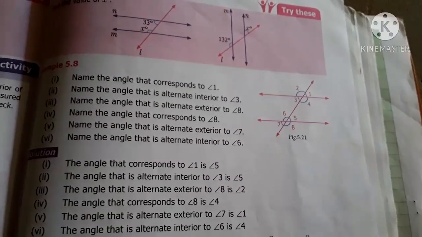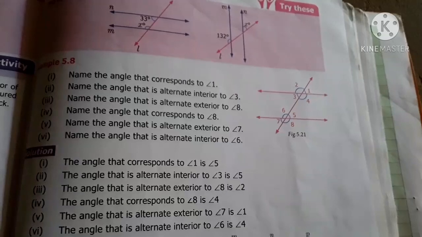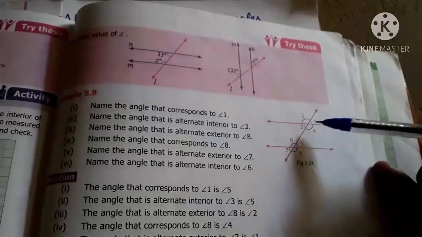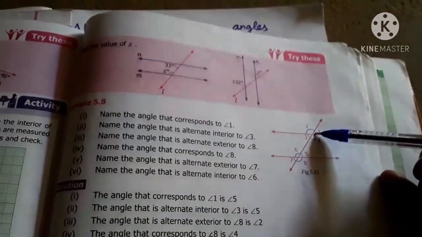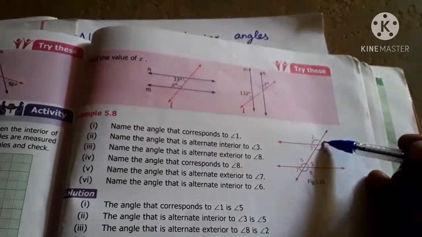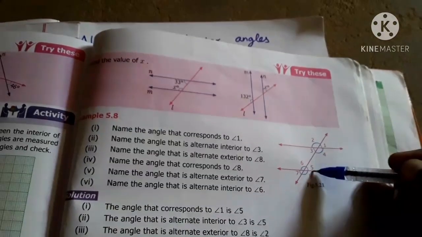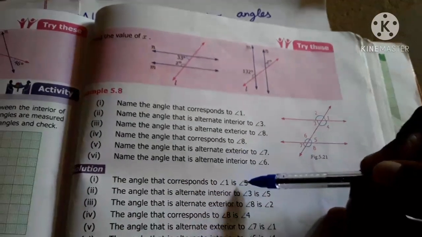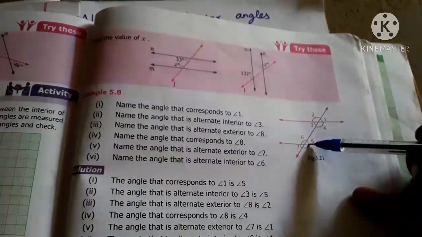Now we will see example 5.8. Name the angles that correspond to 1. This is the right side of the transversal, above line M. What is it? Angle 5. So the angle that corresponds to 1 is angle 5.